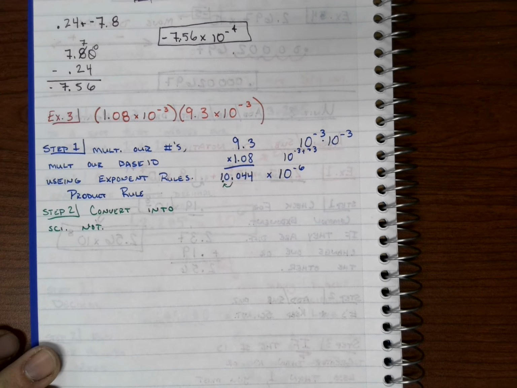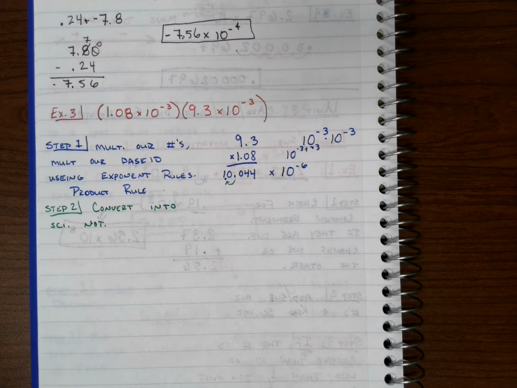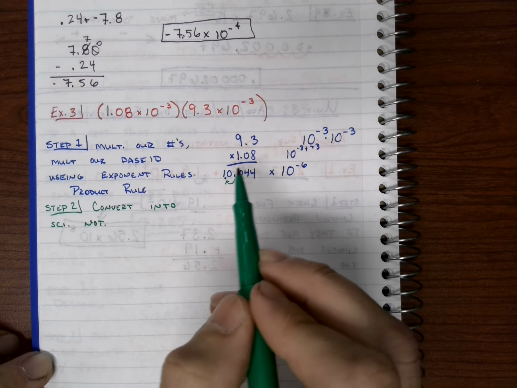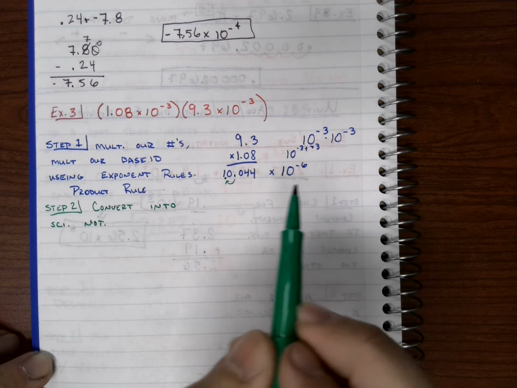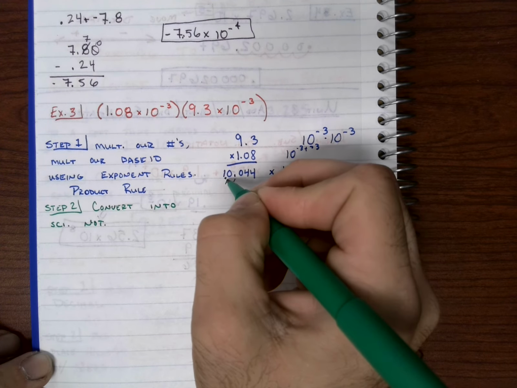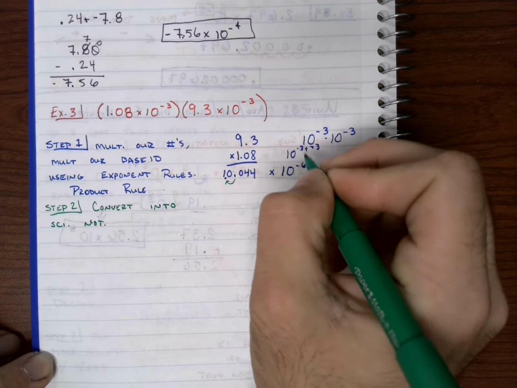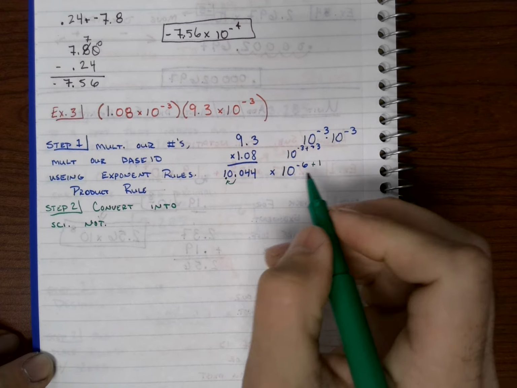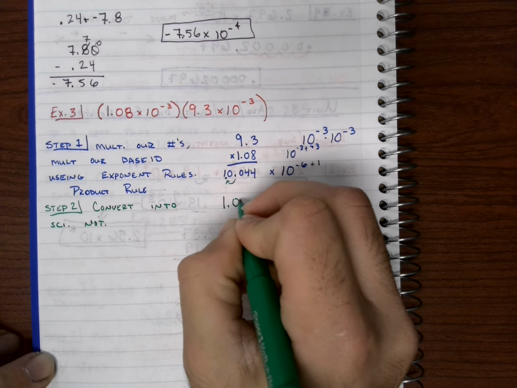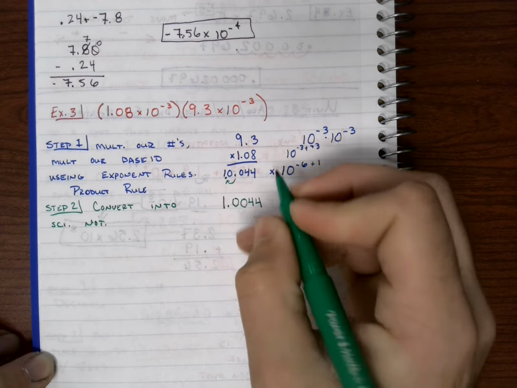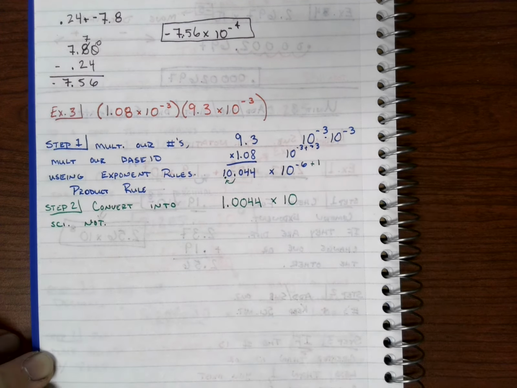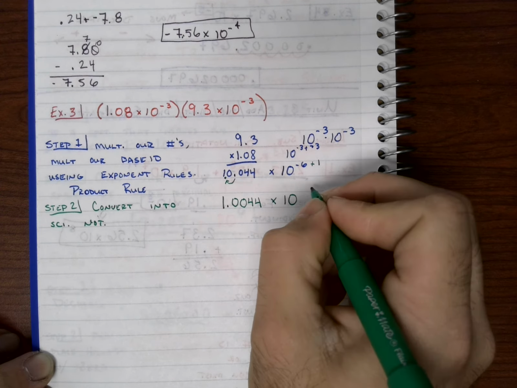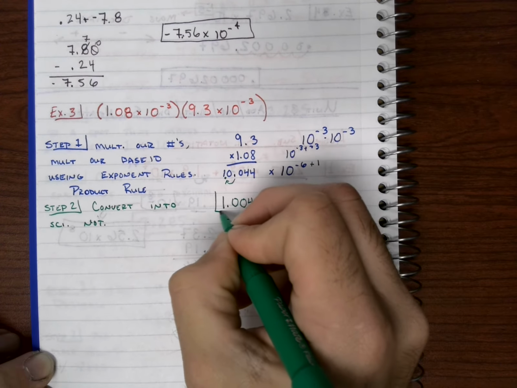And remember our rule, if your number is greater than 1, your exponent needs to be positive. Which means if I move it left 1, this number is greater than 1, so I'm going to add 1. So when I add 1, this is now 1.0044 times, what's negative 6 plus 1? This will give you negative 5. And that will be your final answer.